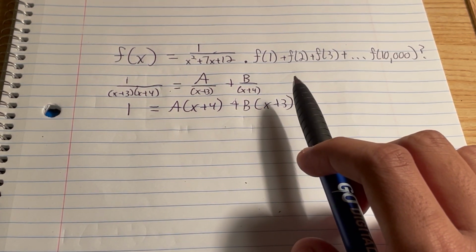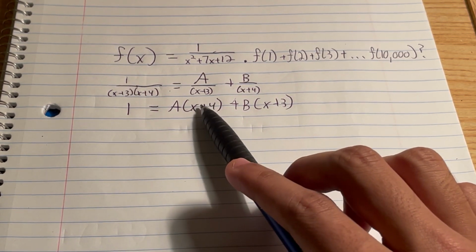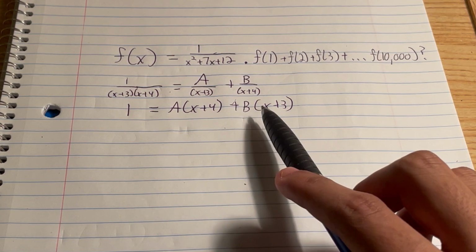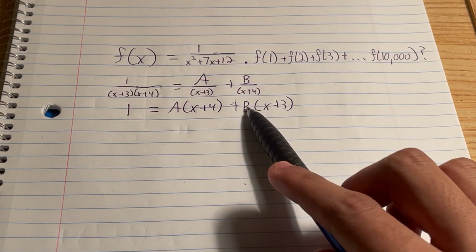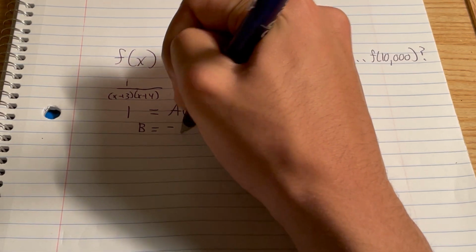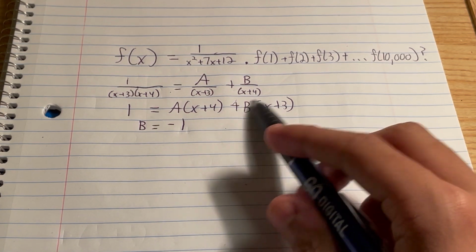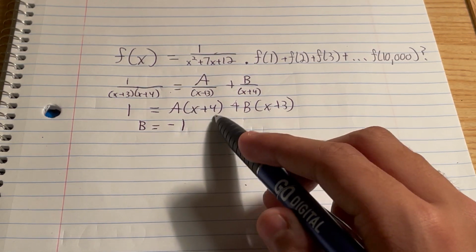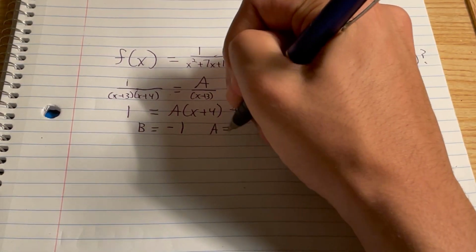Now, what values of x should we plug in? Well, if we plug in x equals -4, then this term will cancel out because -4 plus 4 is 0, so the a will be going away. However, when we plug in x equals -4, over here we get -4 plus 3 equals -1, so we get -1 times b equals 1, so that means we get b equals -1. Now, let's plug in x equals -3. If we do that, then this term cancels out because -3 plus 3 is 0, 0 times b is 0. However, over here we get -3 plus 4 is 1, so 1 times a equals 1, therefore a equals 1.